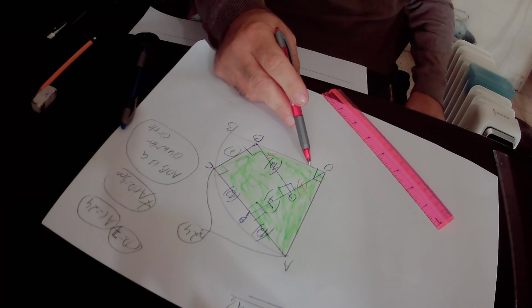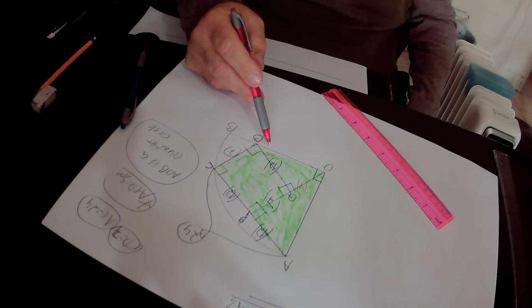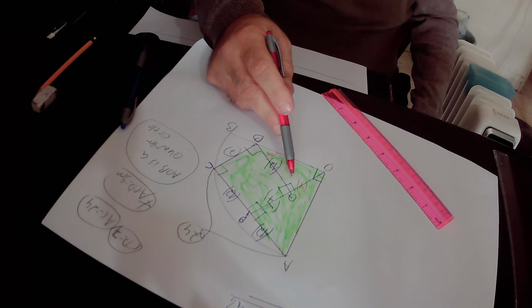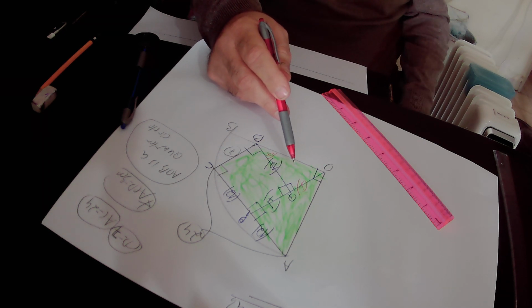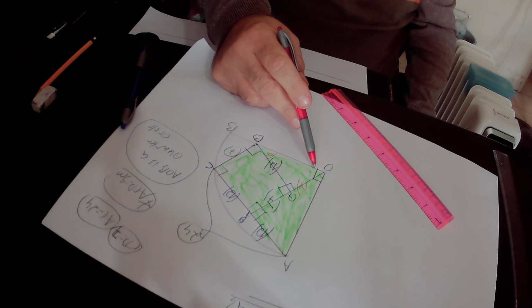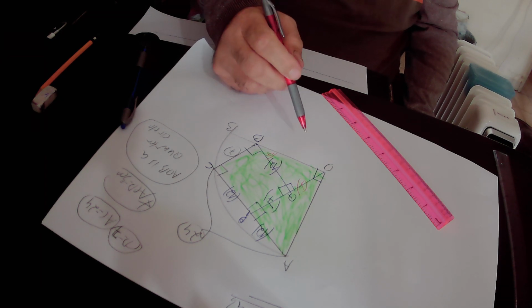Why? Because 90 degrees minus alpha plus alpha is 90 degrees, and 90 degrees plus 90 degrees is 180 degrees, that is the sum of the angles in any triangle. So this angle must be equal to 90 degrees minus alpha.